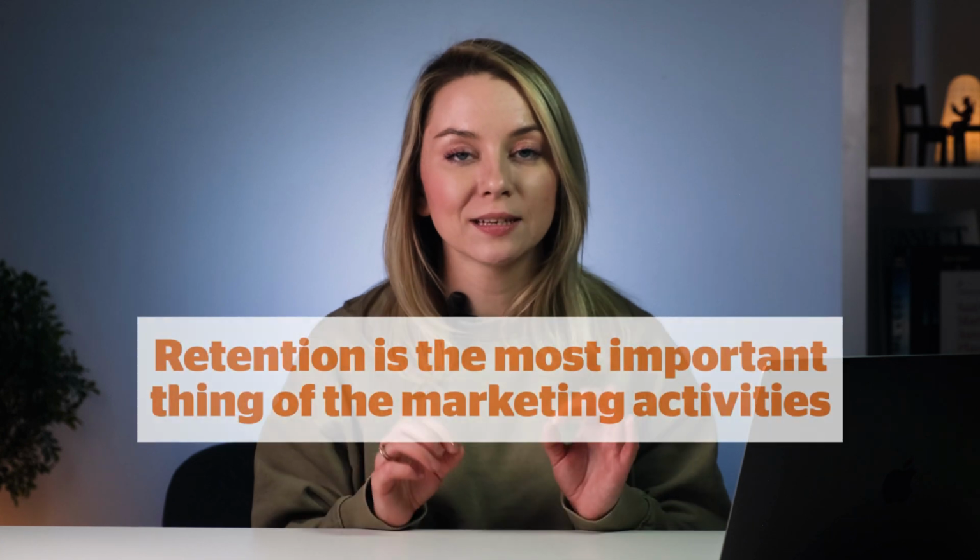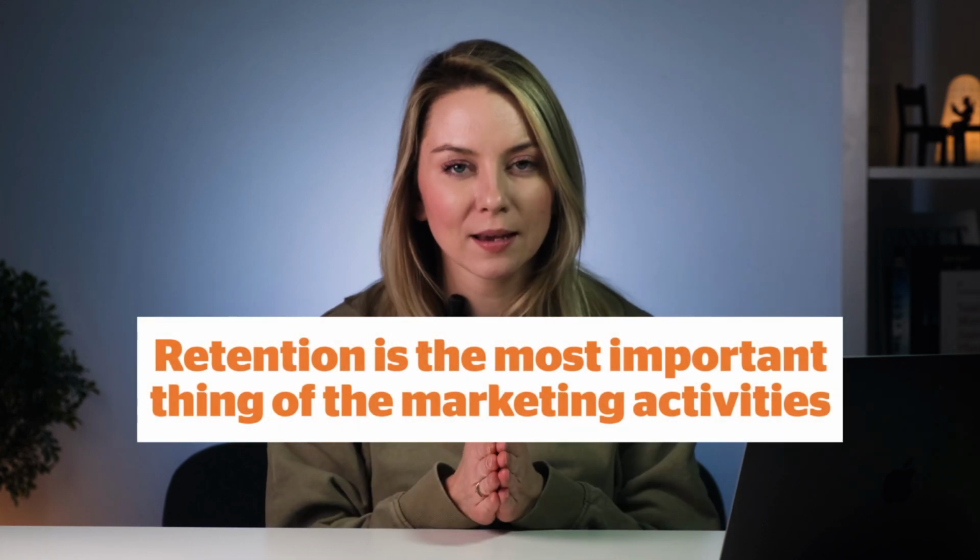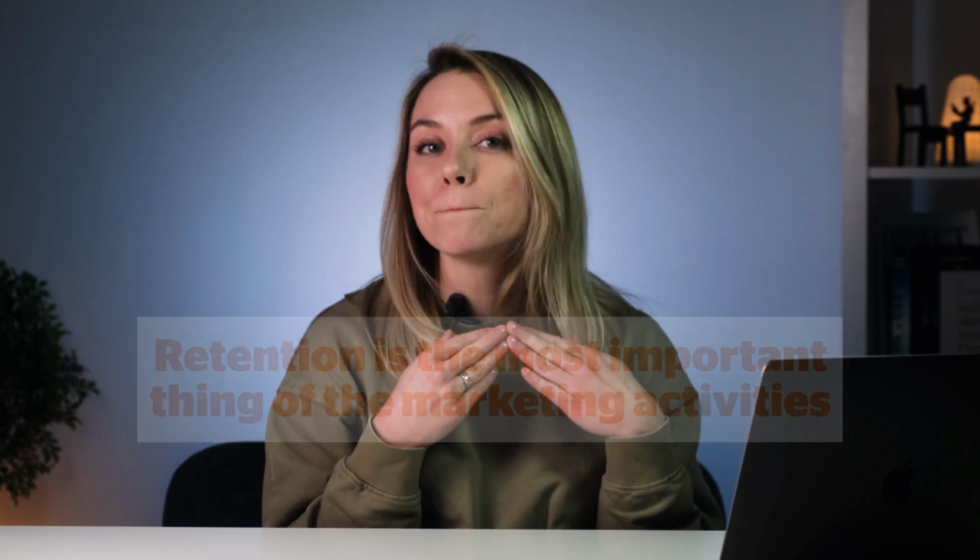So, as you see, we already understand that B2B marketing activities consist of the top of the funnel activities to acquire the user, so to lead them from the very first hello to the buy button, right? And then comes the next step of the funnel, where you have to work with your users somehow. Remember this: retention is the most important thing of the marketing activities. It's much easier to retain the customer than to attract a new one. That is also one of the golden rules of B2B SaaS marketing.